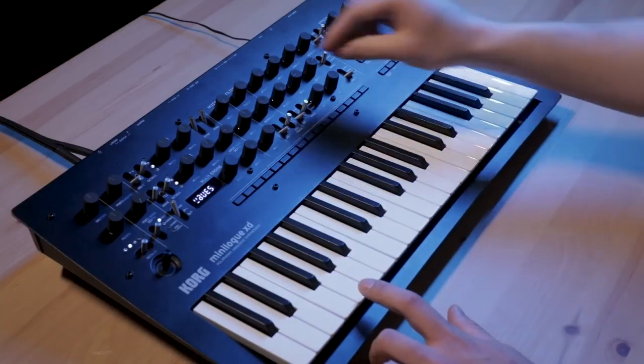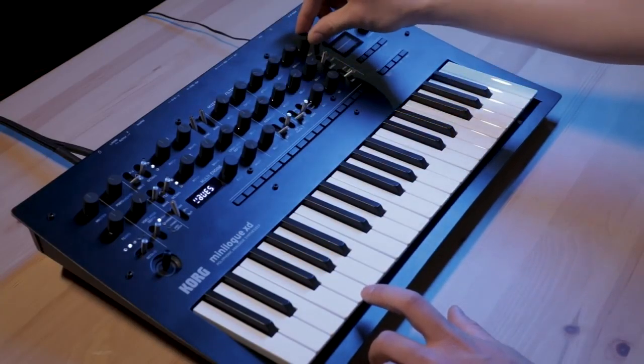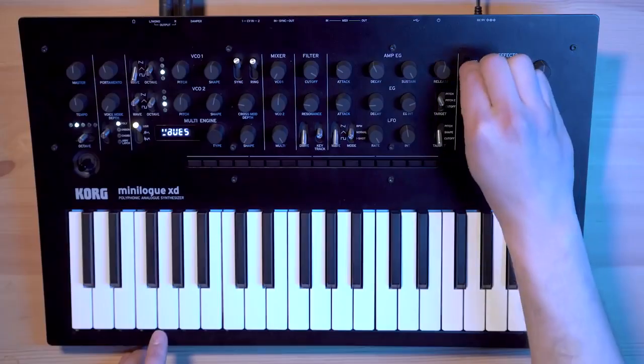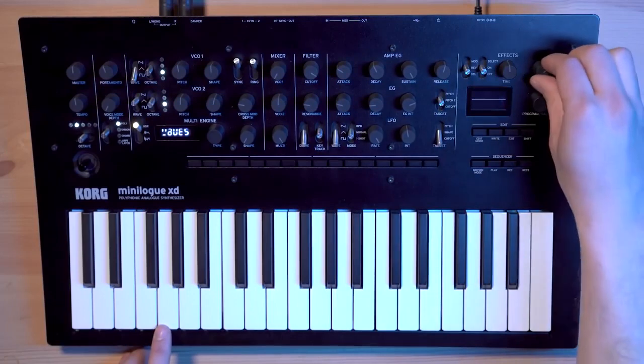It sounds really nice if I kind of bring in some attack, a little bit of release, and then maybe throw a little bit of reverb on there to make kind of a very nice sounding pad.